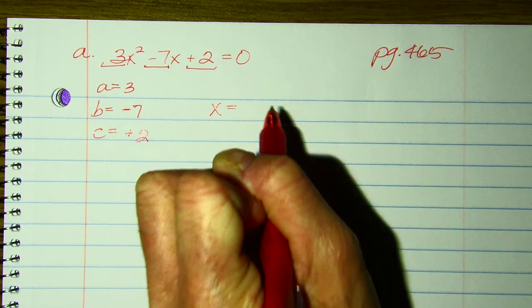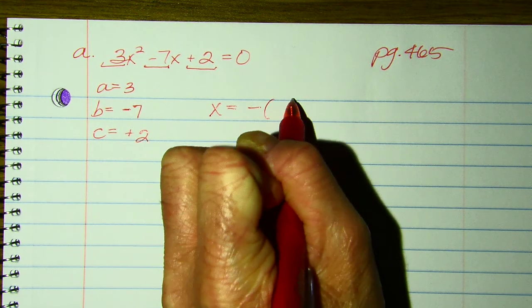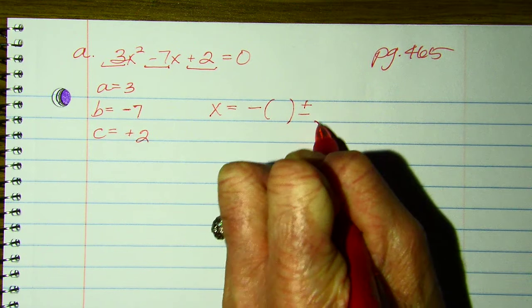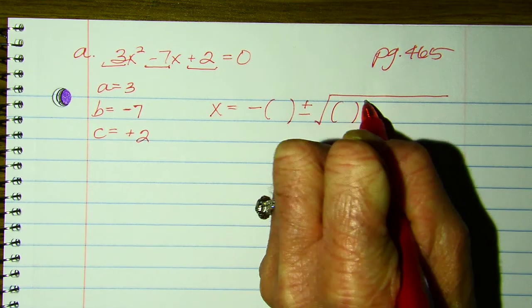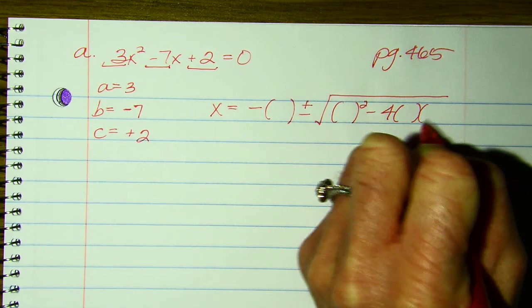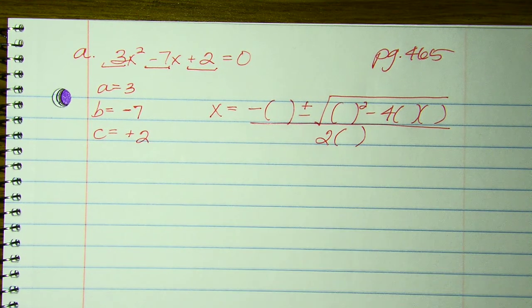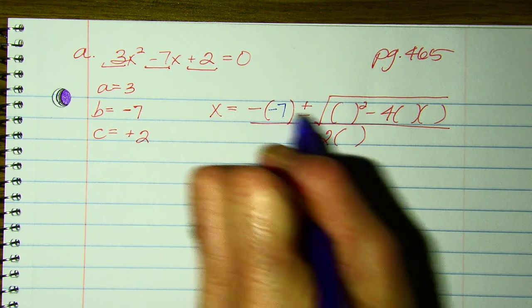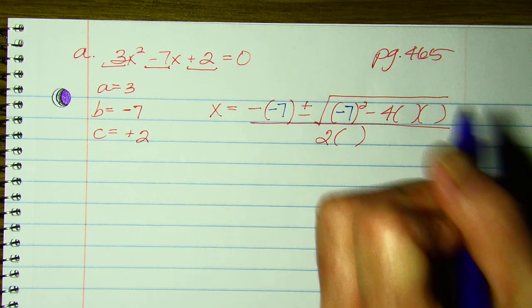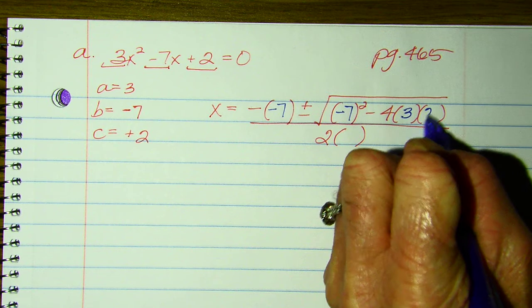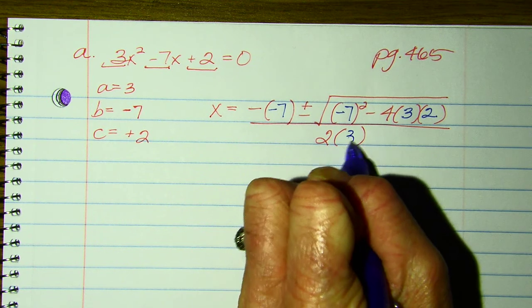So I'm going to substitute that into my formula, which is -b plus or minus the square root of b squared minus 4 times a times c all over 2 times a. So b is written in the first 2 spots. So -7, -7. Then it goes a, c over a.